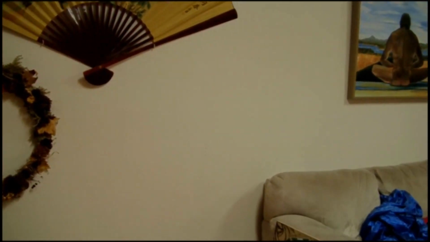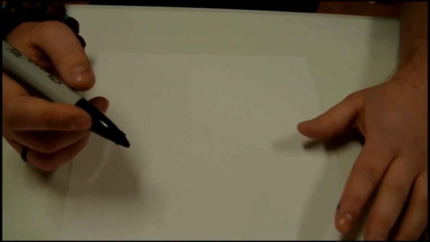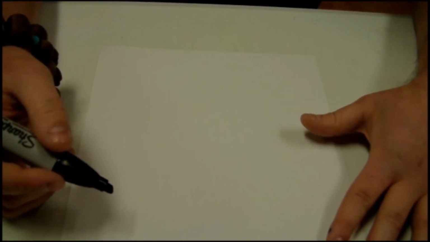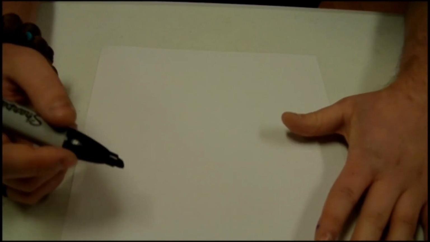So again, we're going to have to enter the Gnostic state. I'm in the Gnostic state. Oh, look at me, I'm a prancy pony. Okay. So now that we've entered the Gnostic state, we're going to be doing our automatic writing. So, I close my eyes, and we begin.